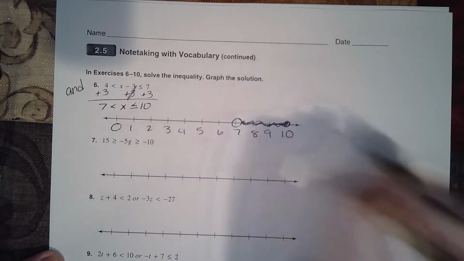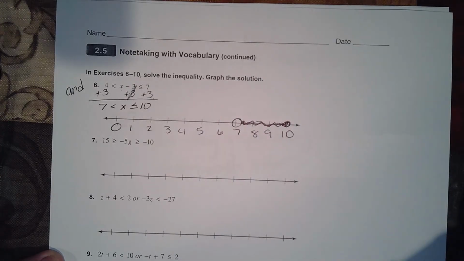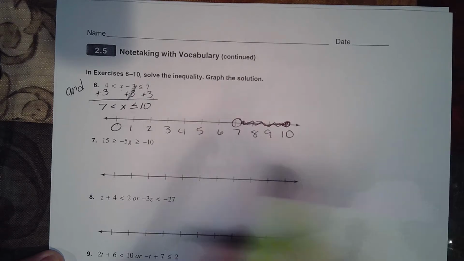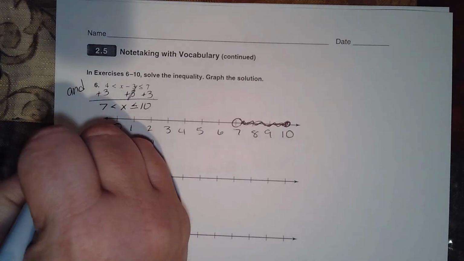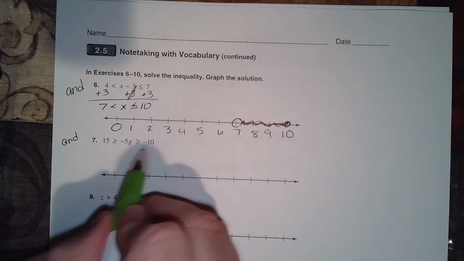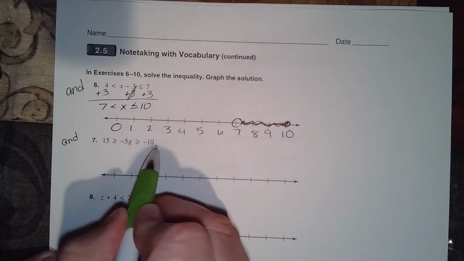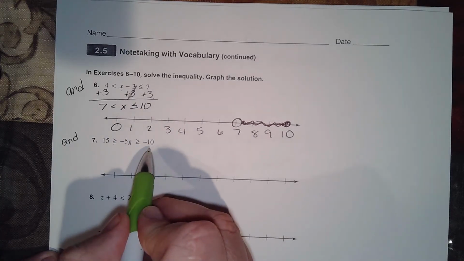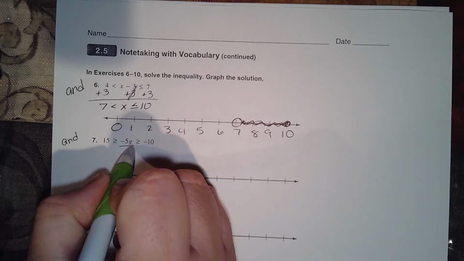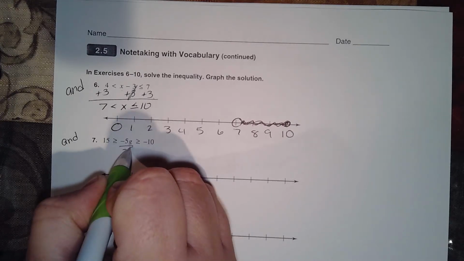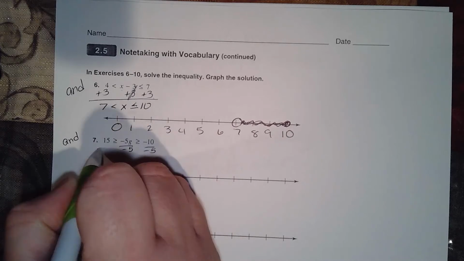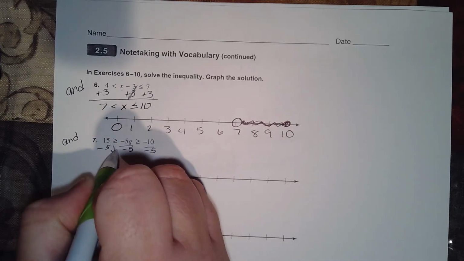All right. So number 7 is the same thing, but we're using division. And if you look at it, we know this is an and again because of the way the signs are set up. It's all one big long continuous sentence. This is a compound one. We know we're going to divide by -5. Now remember that when we divide by a negative, it changes the inequality signs.